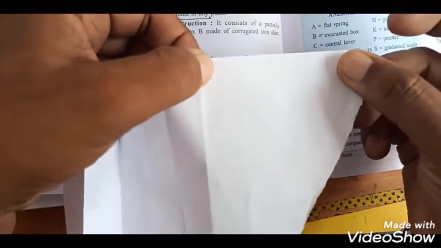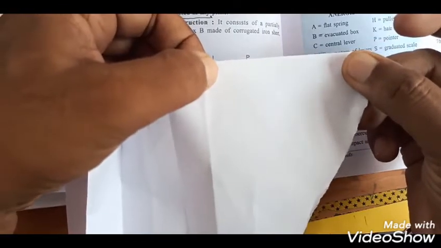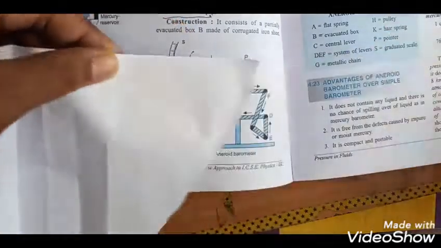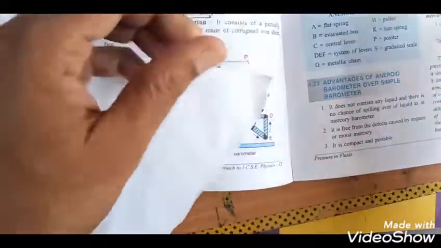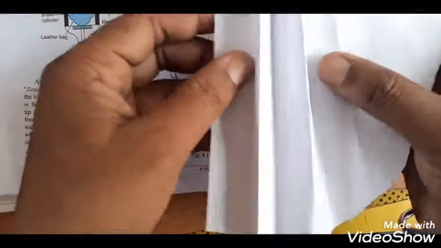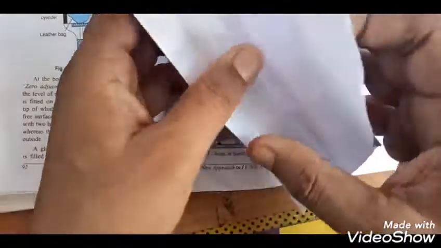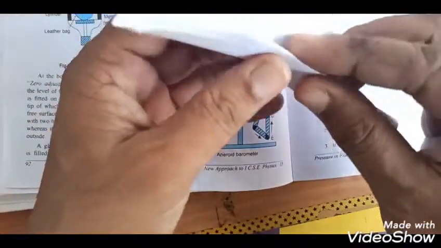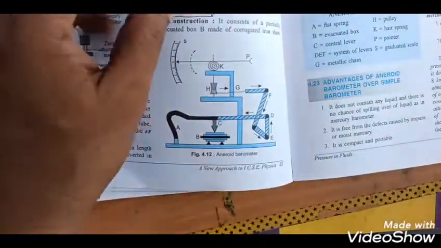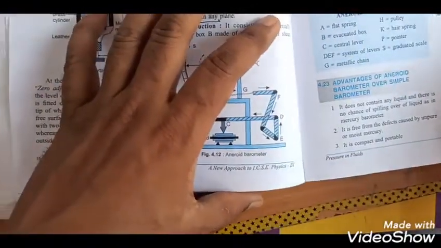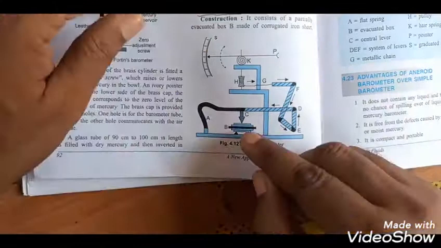If it is a very straight wall like this, wall of the vessel, then how can you move it? You can't move it. It's very difficult to move. So the sides of the vessel are corrugated. Corrugated iron bends are there in the iron sheet, and that type of iron sheet is used to make this box.